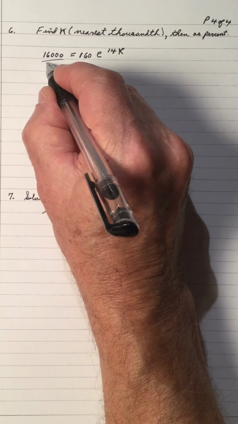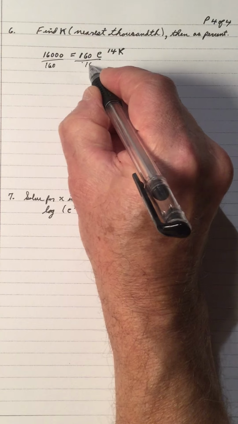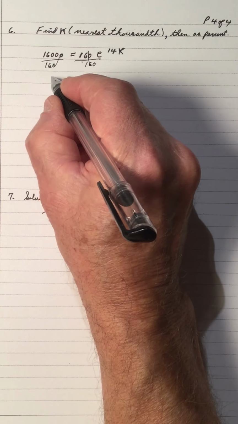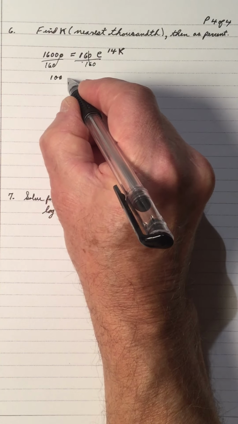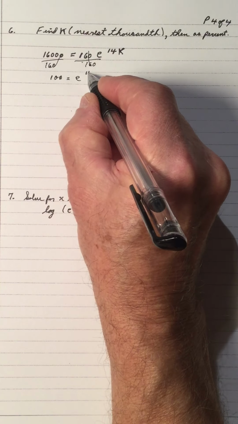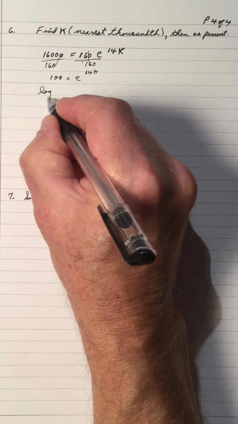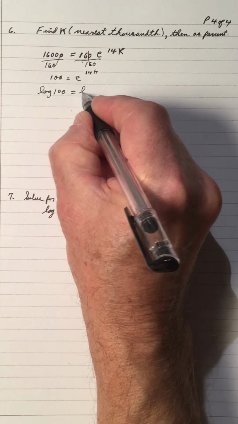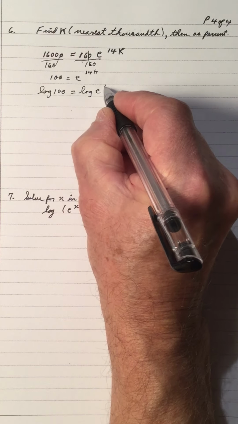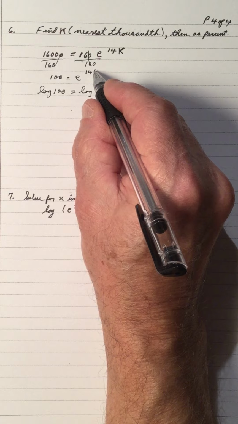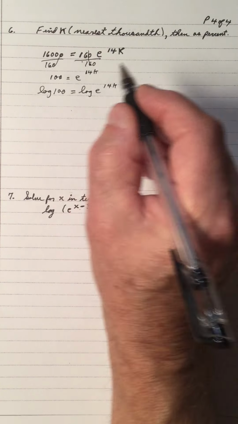So we divide by 160 on each side. So 1600 divided by 160 gives us 100. So we have e to the 14k. Again, we've got to do the log of each side because the k is in the exponent, so by doing a log we bring it down.